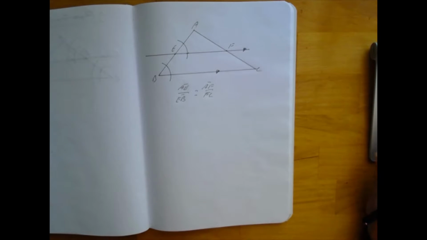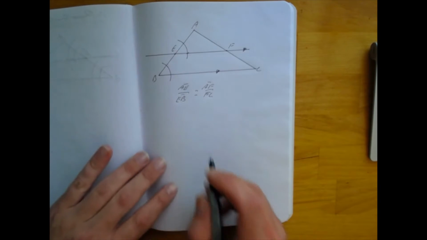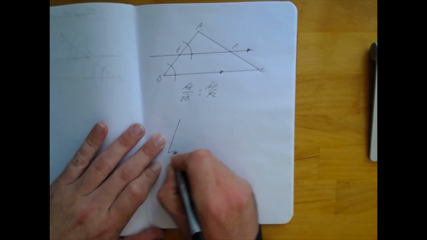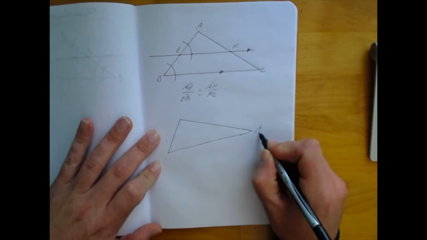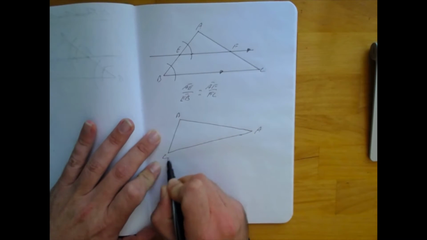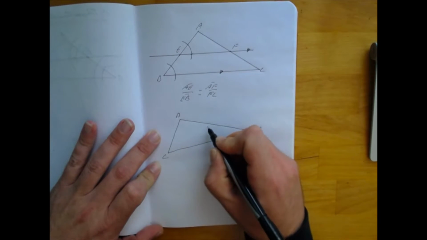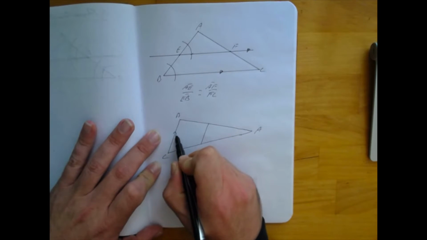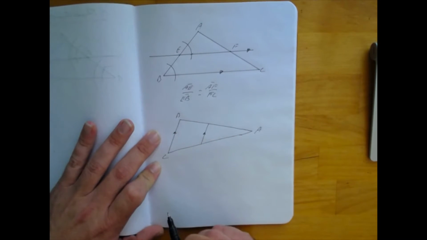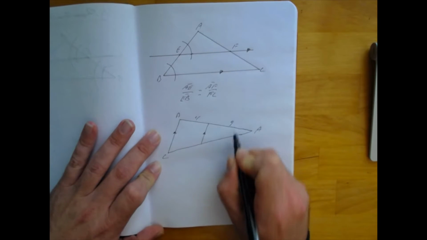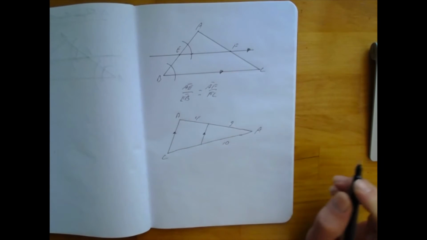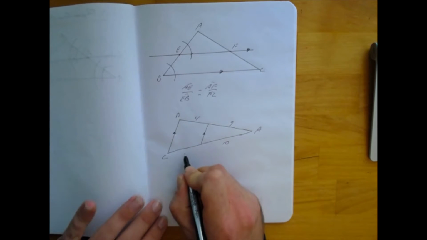What if I had a triangle like this ABC triangle here? And within this triangle are parallel lines. And then I'm given segment lengths of 4, 9, and 10. Could I find this missing side X?